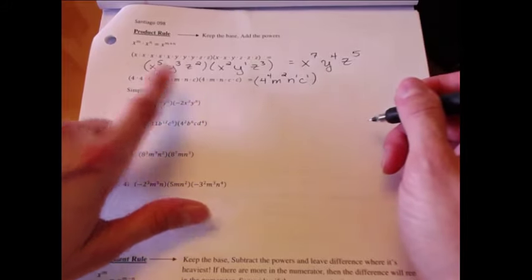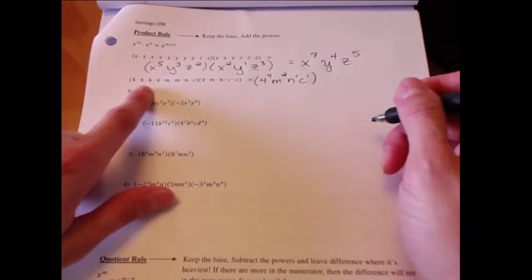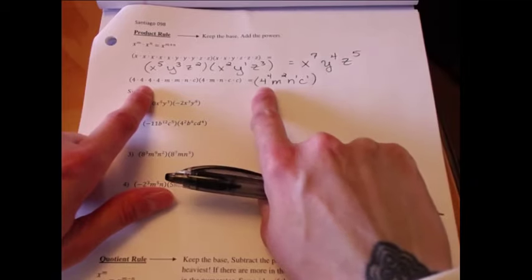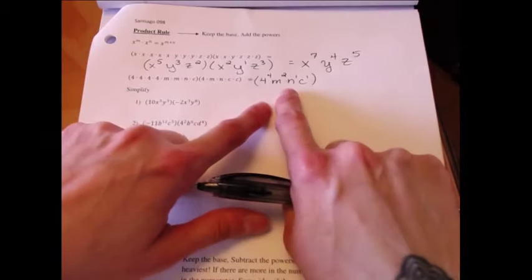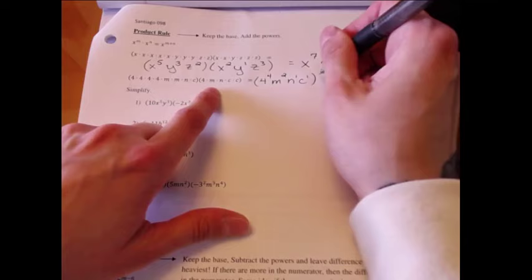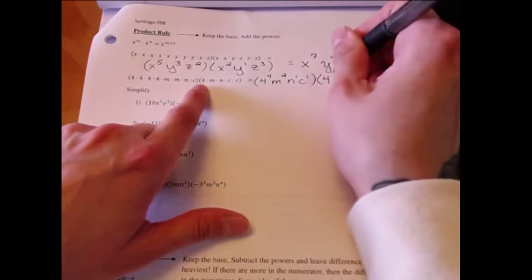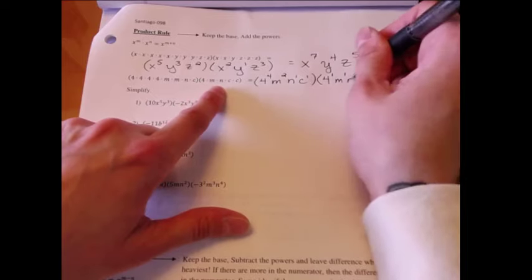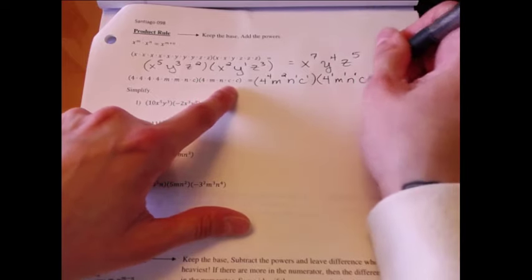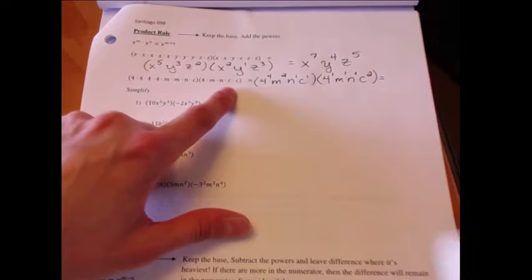The whole point of me breaking it down this way is so that you can see the translation. So you can see what it looks like when we actually expand it, and then when we put it back together. In our second set of parentheses, we have 4 to the first power, m to the first power, n to the first power, and c to the second power.